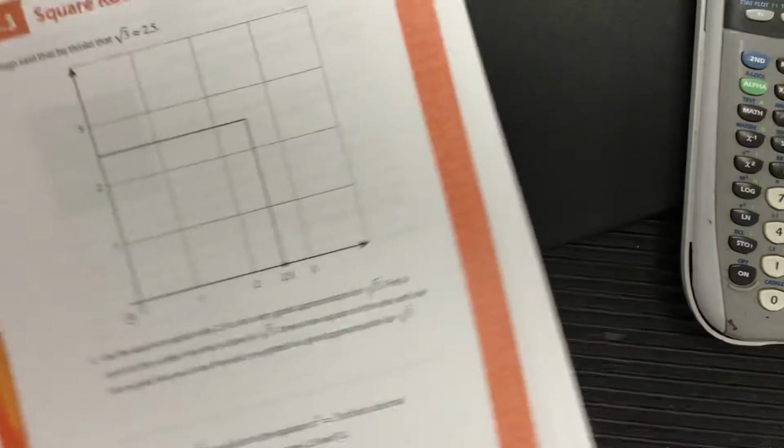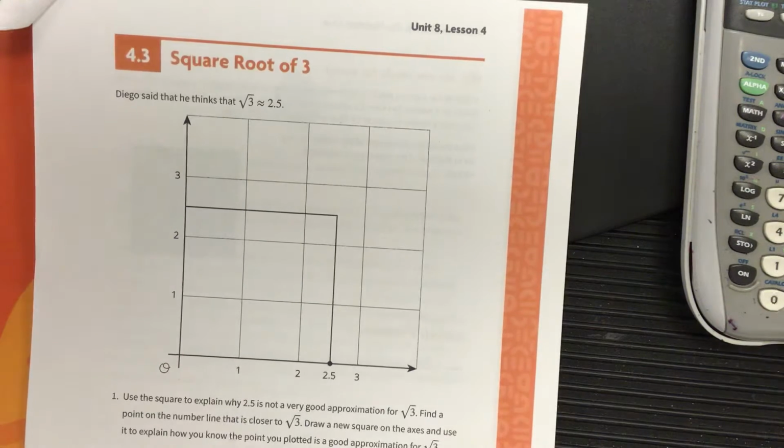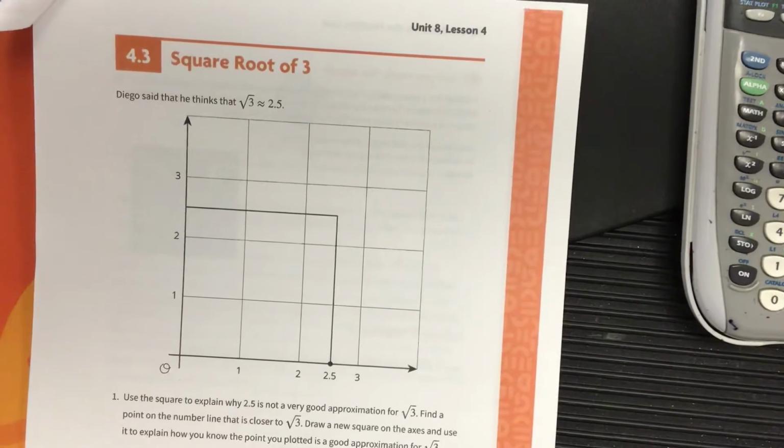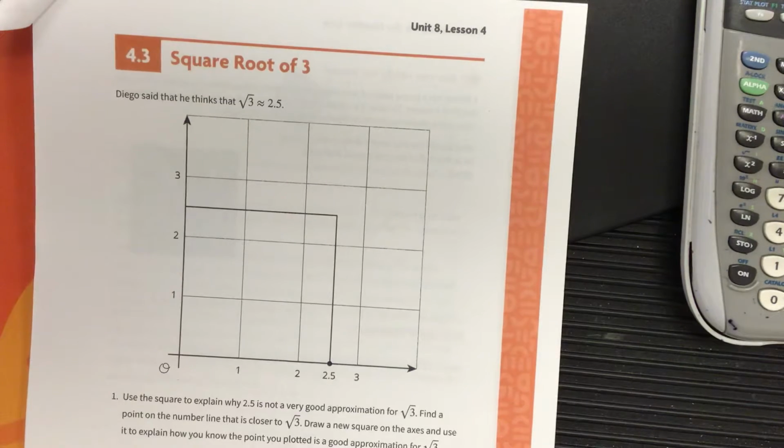All right. Next page. Diego said he thinks that the square root of 3 is about 2.5. Use the square to explain why that is not a good approximation.